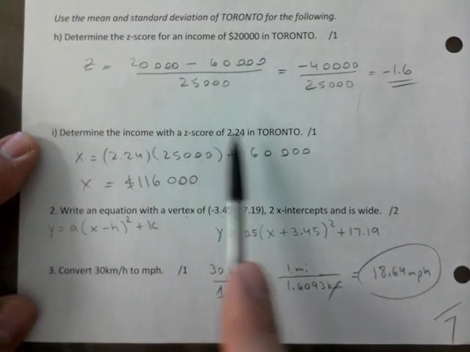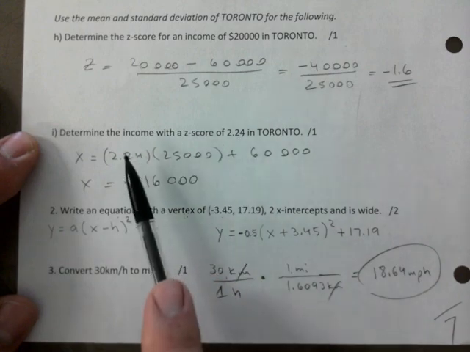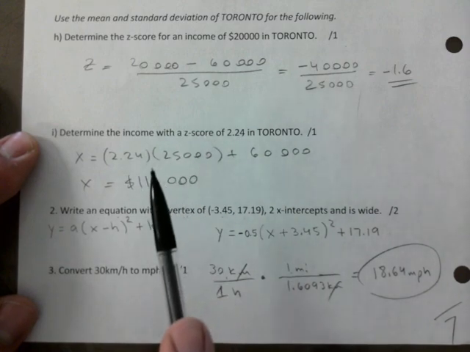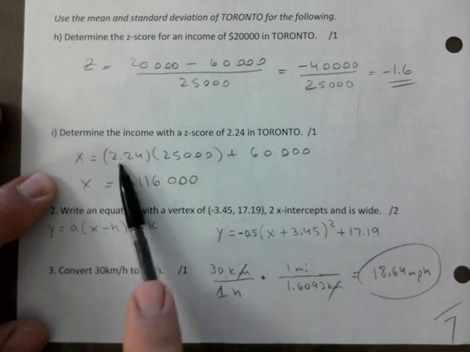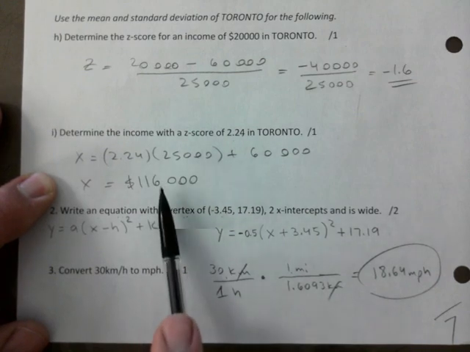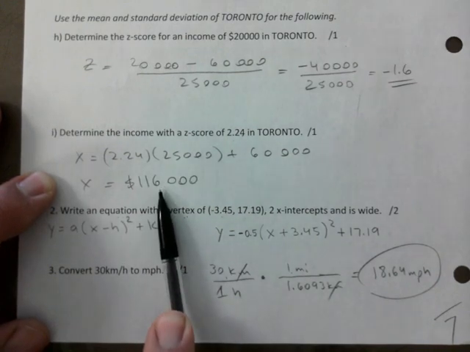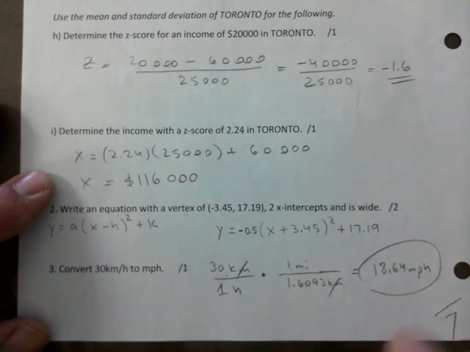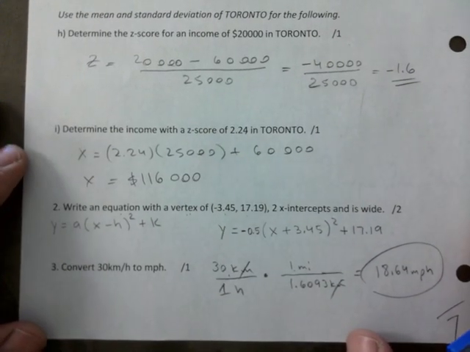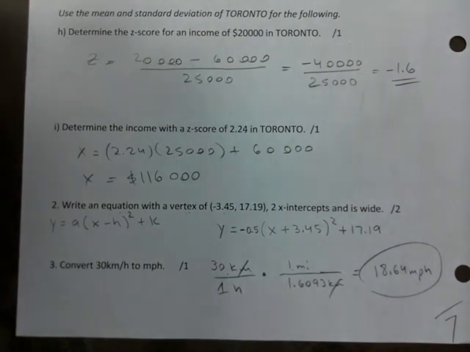Determine the income with a z-score of 2.24 in Toronto. You plug that in, and so a z-score of 2.24 in Toronto would be the equivalent of 116,000 a year. Okay. Hey, there's a blast from the past, eh?